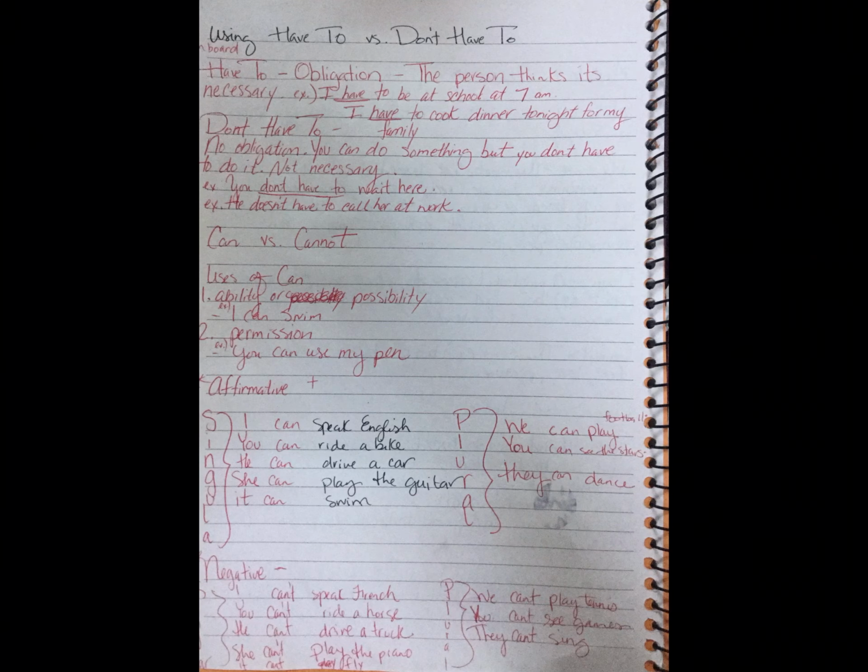Can't means it's not allowed. We can't, you're not allowed to do it. Can't makes negative comments. So let's remember that. Can means you can if you're willing, if you have the ability or a possibility.